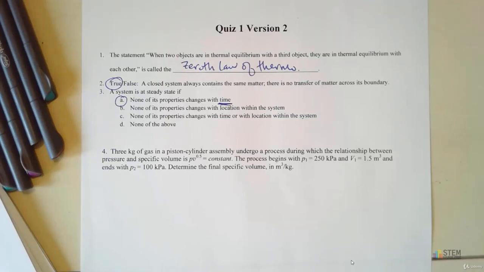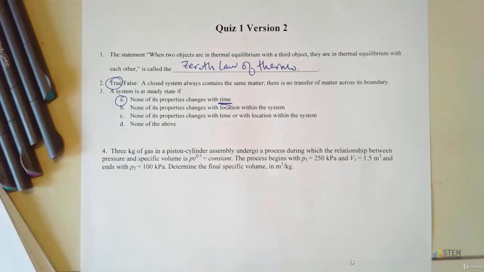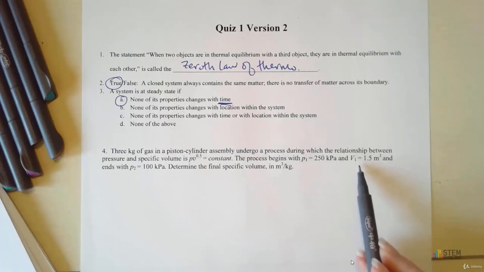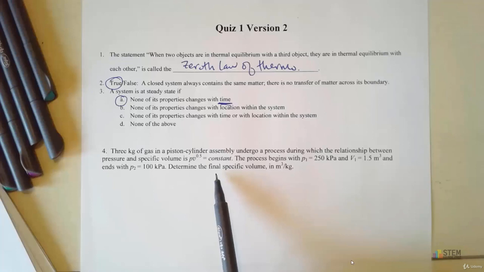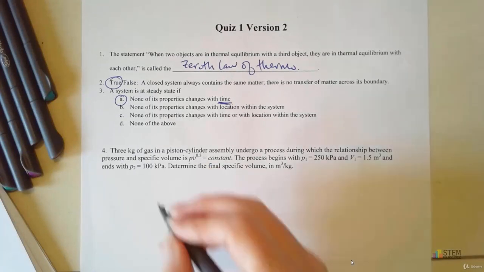And then finally the problem part. Number 4, it says we have 3 kilograms of gas in this piston cylinder assembly. It's going to undergo a process during which we have this relationship between pressure and specific volume. And it gives us our initial pressure, our initial volume, and then it gives us the final pressure. We want to find the final specific volume. Cubic meters per kilogram will be the units. We're going to do this using this relationship right here.